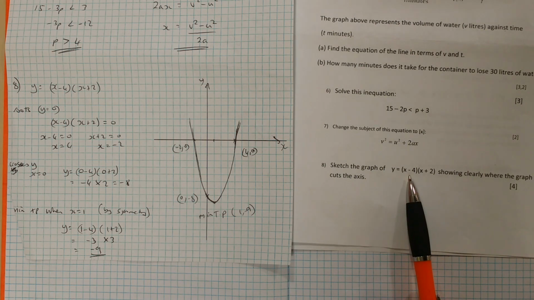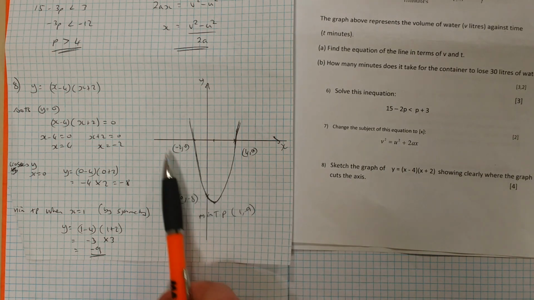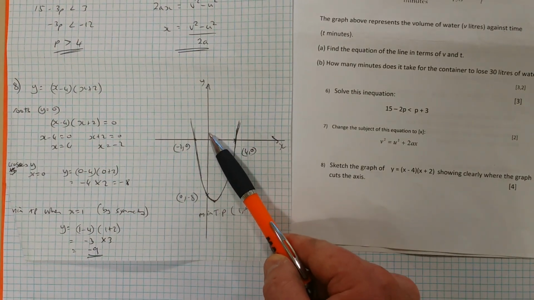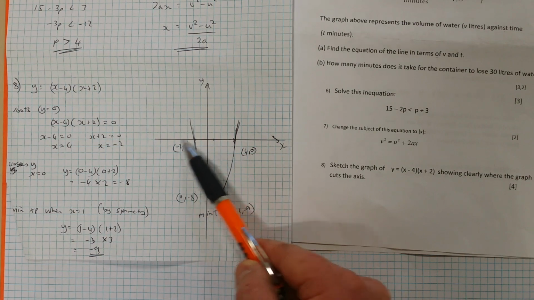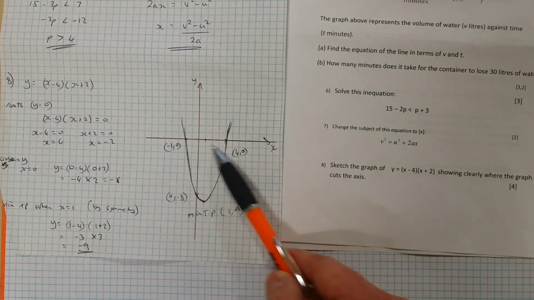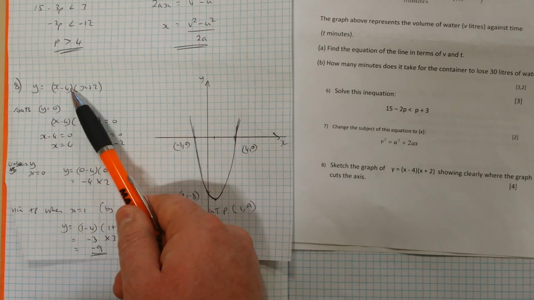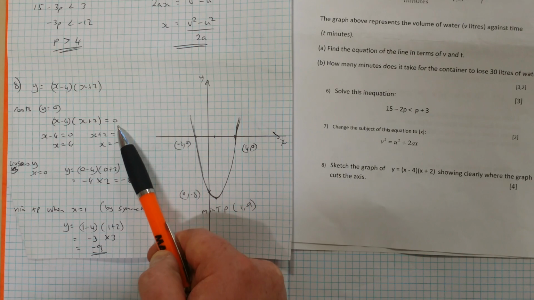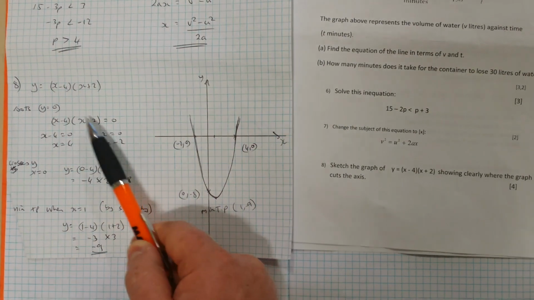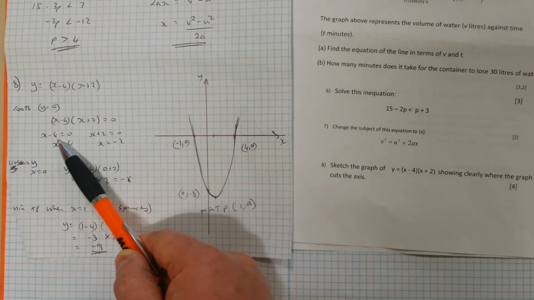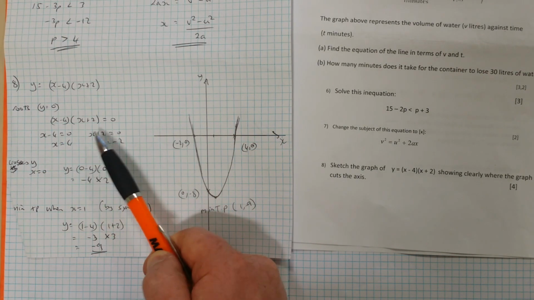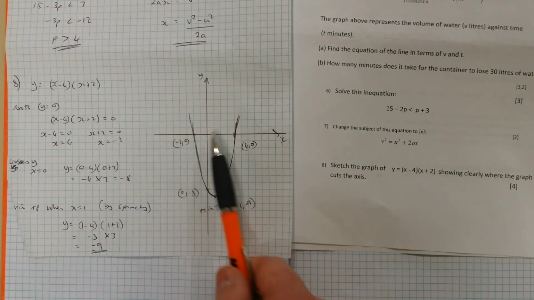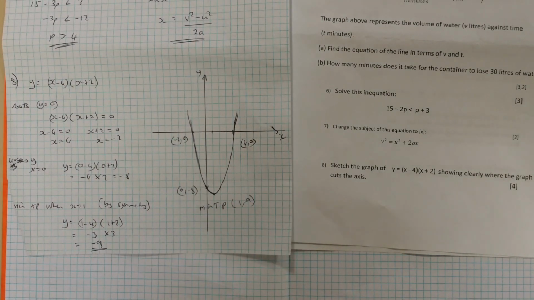Now, the first thing you need to recognise is that when we're crossing the x-axis, the y value is 0. So that means I'm going to equate this to 0, y equals 0. If that's 0, the only way that you can get 0 as a product is if one of these two things is equal to 0. So either x minus 4 is equal to 0, in which case x would be 4, or x plus 2 equals 0, where x would be minus 2. So I've just found out the two roots of the equation where it crosses the x-axis.